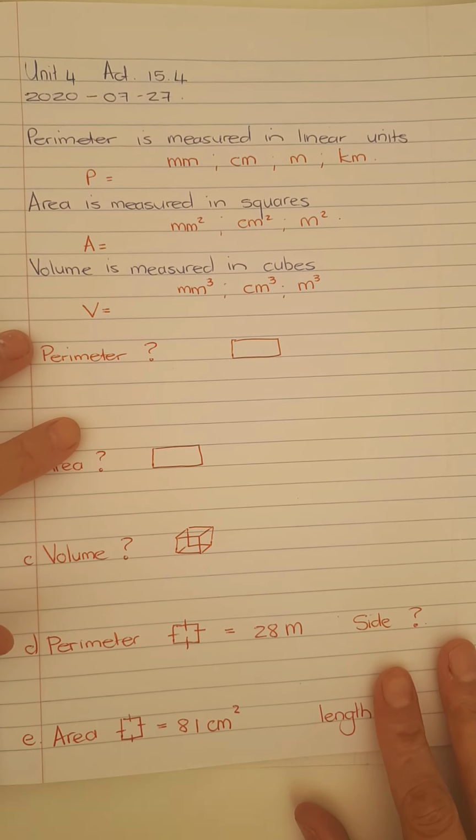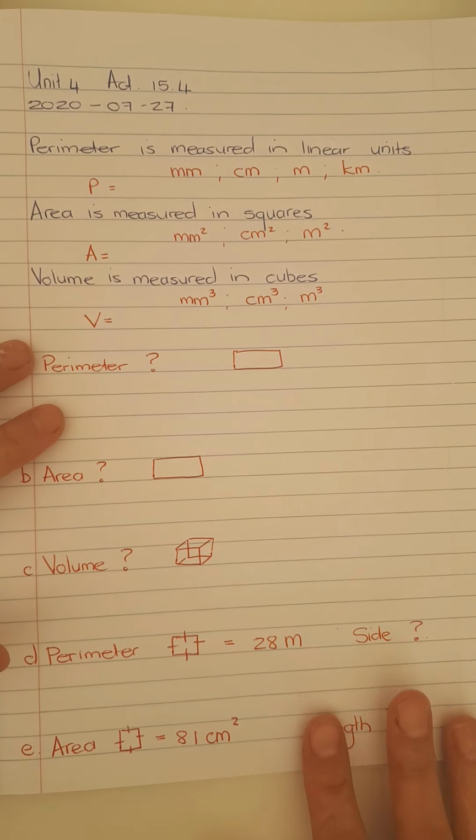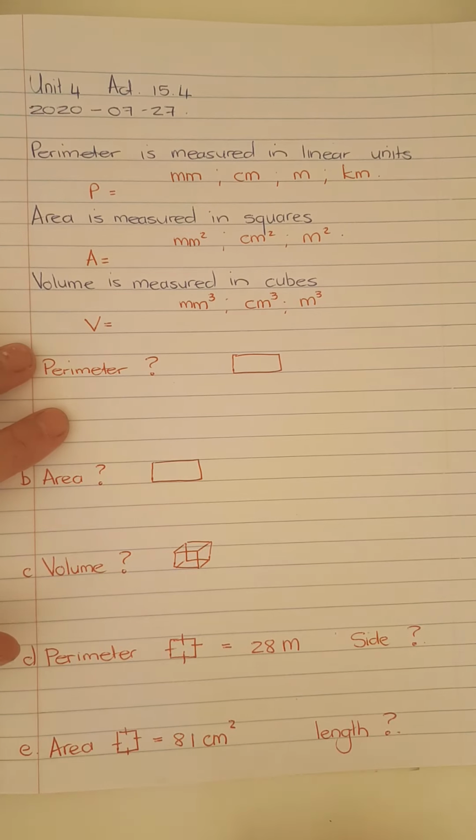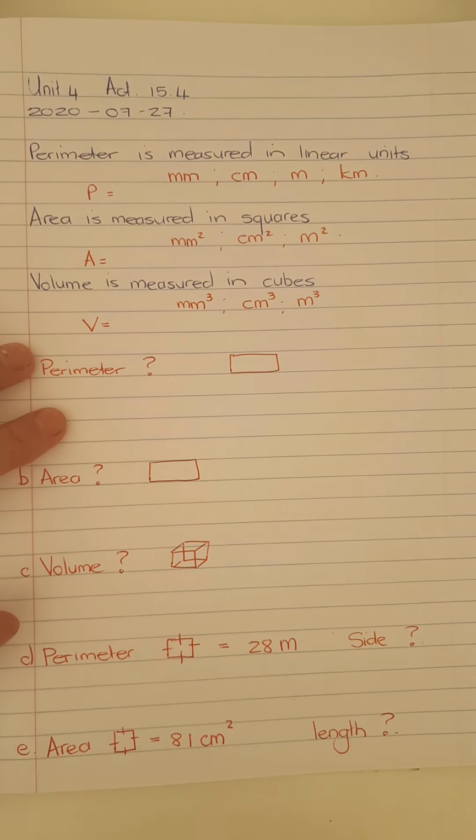Okay, guys, here we go with the second lesson for today. We are busy with Unit 4, Activity 15.4, 2020-07-27, and now we're going to be busy with solving algebraic equations using formula.